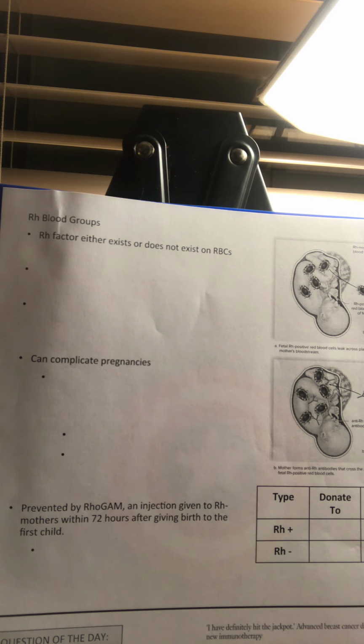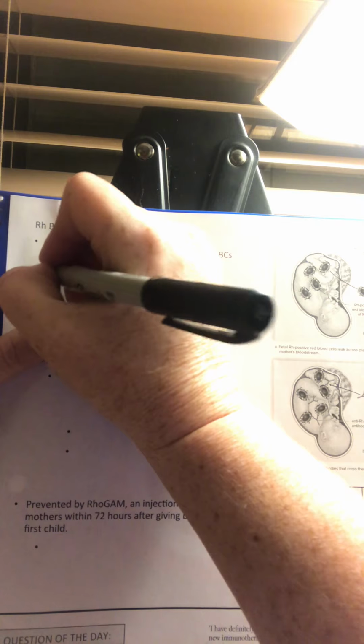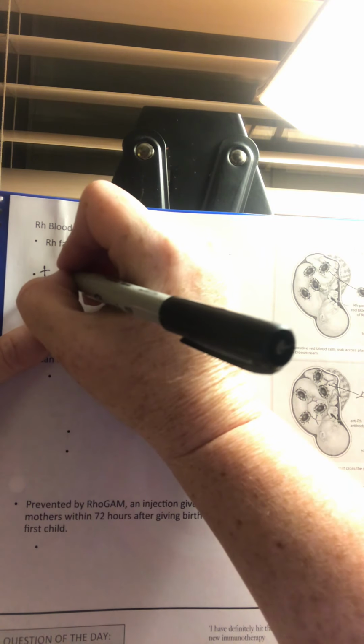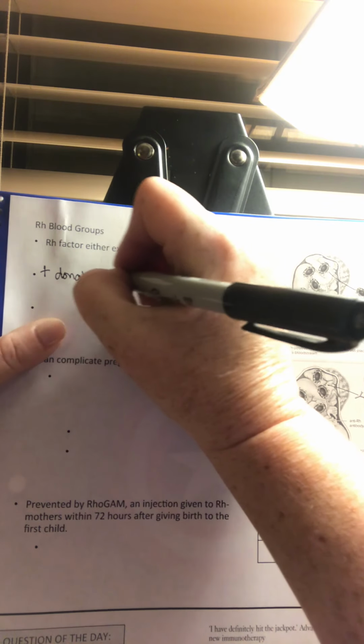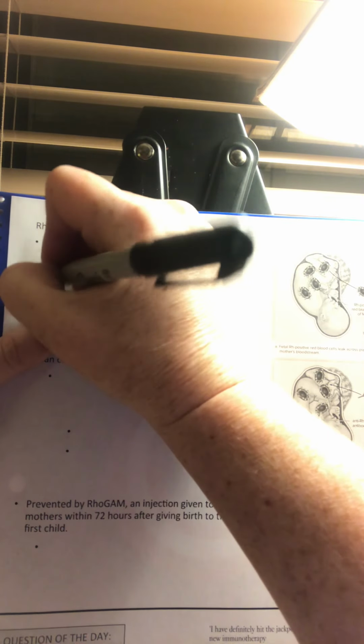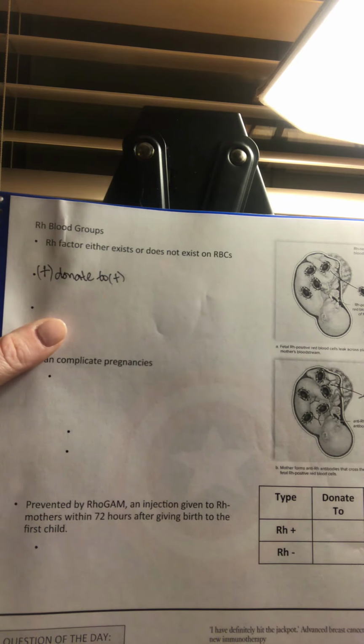So I'm going to write down kind of like a little chart thing, kind of like what we did with blood to help. Okay, so how do I want to do this? If you're Rh positive, you can donate to another positive. But you can get it from positive or negative.